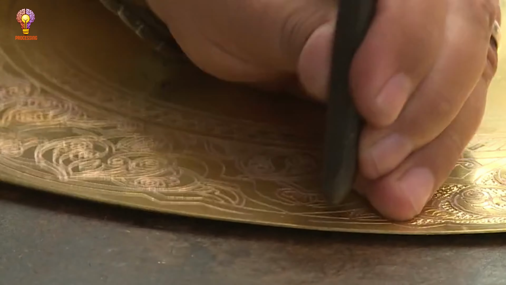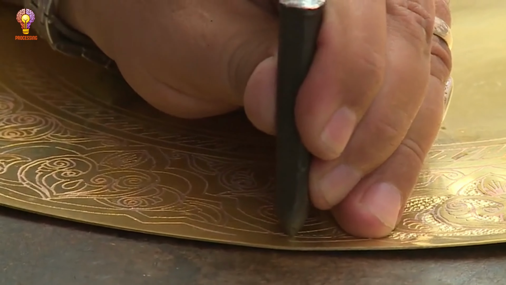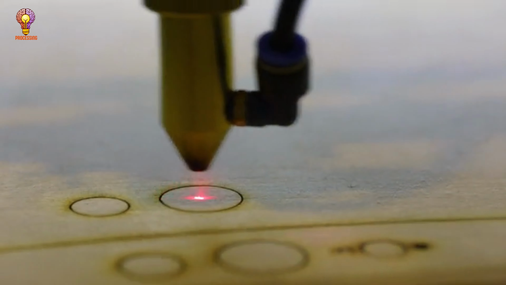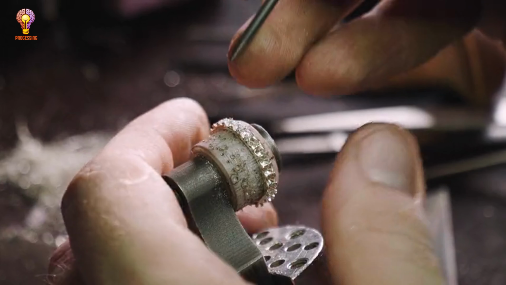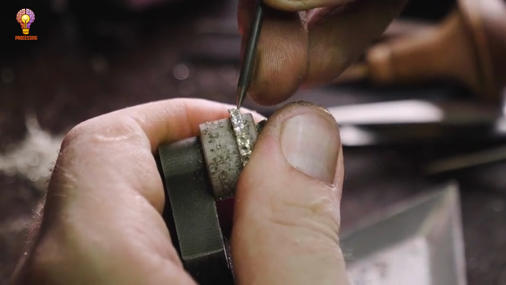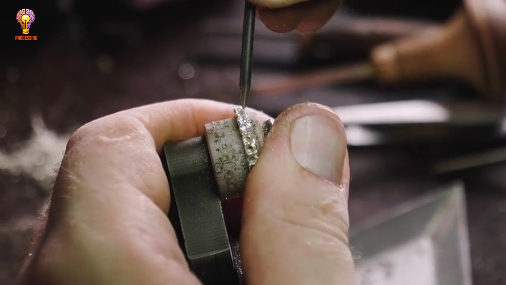Engraving and embossing. Hand engraving creates intricate patterns. Laser engraving is used for precision and mass production. 6. Polishing and finishing silver jewelry. After assembly, the jewelry undergoes several finishing steps to enhance its appearance.